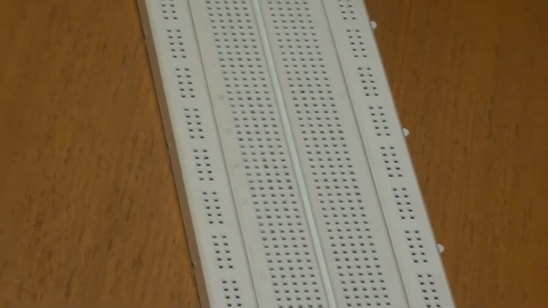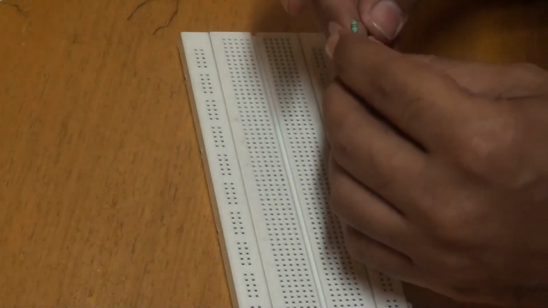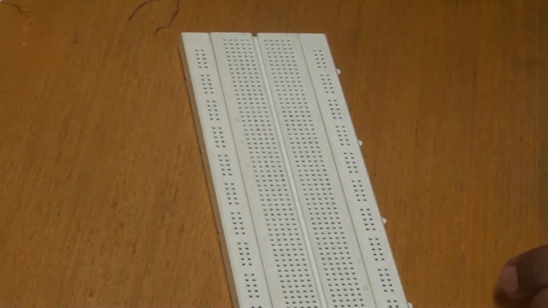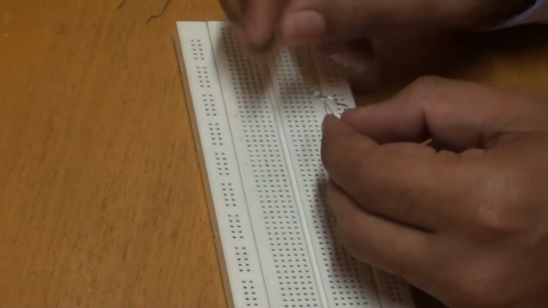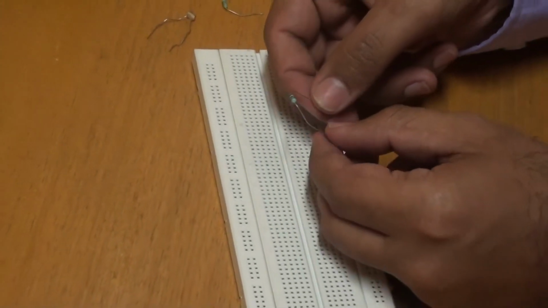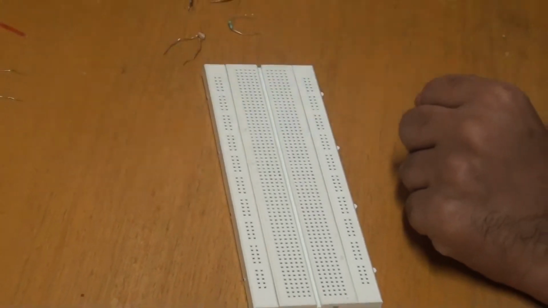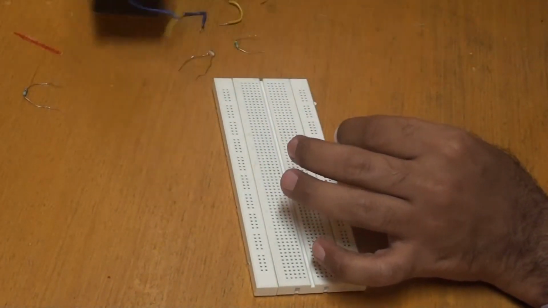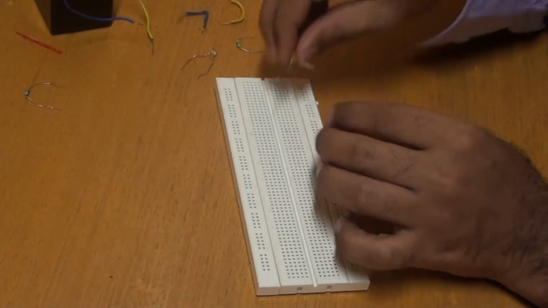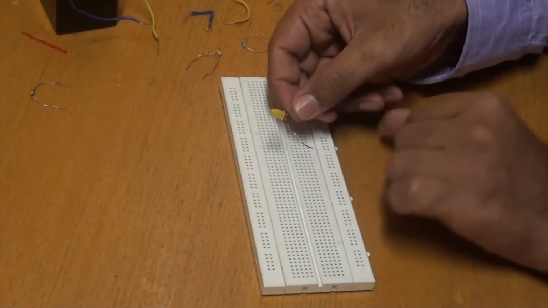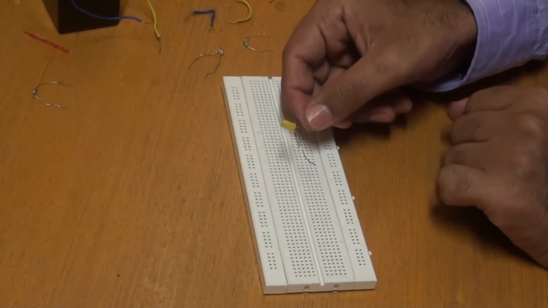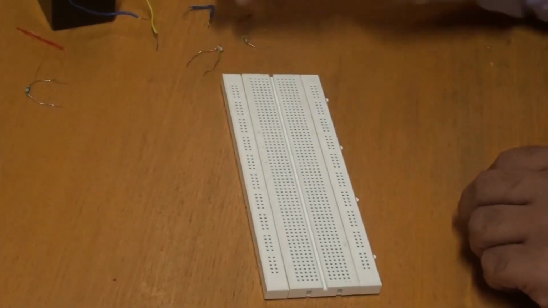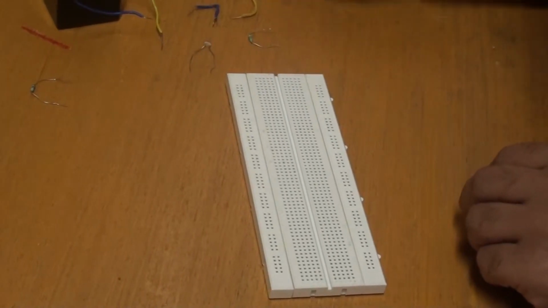Then I'll be using a 4.7 kilo ohm resistor and a 470 ohm resistor, and also a 12 volt battery in order to give the power supply. And I'll be using a yellow LED which will blink based on the photoresistor value. So now we'll see the connections, how I give them.